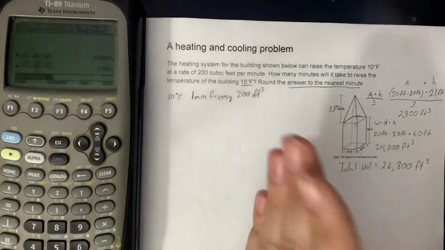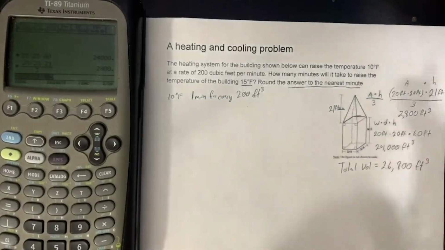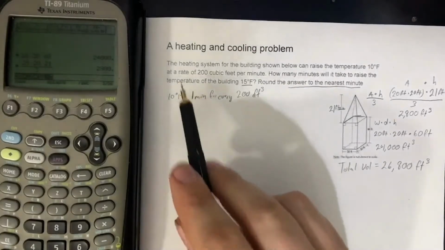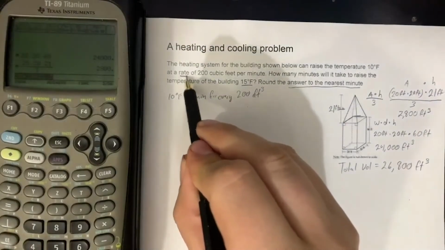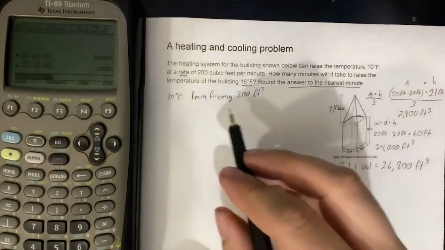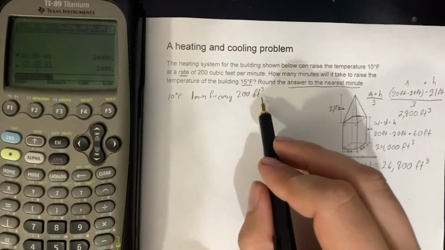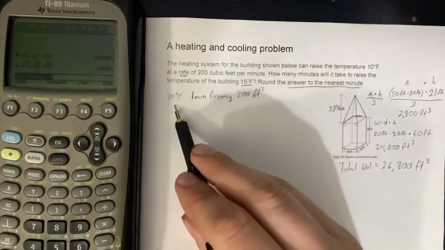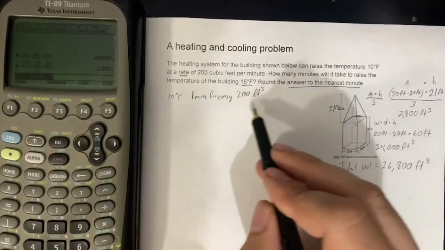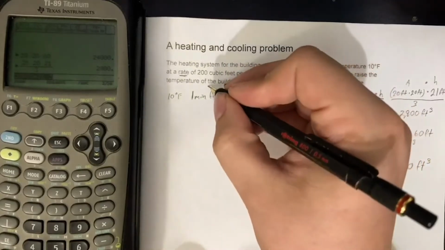So knowing the total size, the next part for us to look at is the rate, what we established earlier, the rate of change. We need 1 minute for every 200 cubic feet to raise the temperature 10 degrees. So 10 degrees, 1 minute.